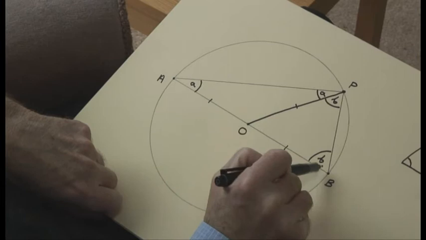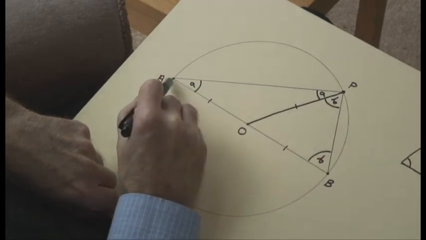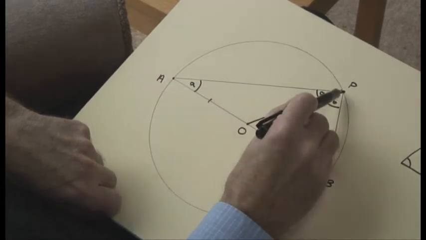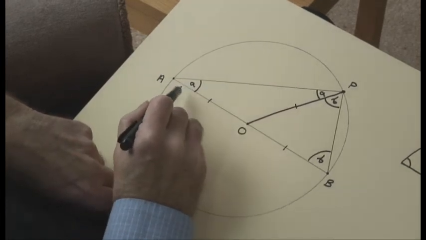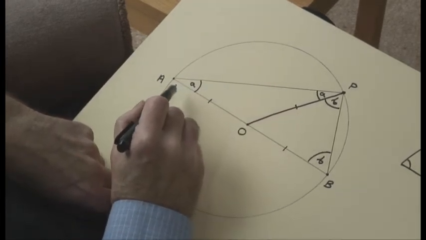We're almost there, believe it or not. The final part of the proof involves taking the whole triangle, the big one, ABP, and using the fact that the angles of any triangle add up to 180 degrees.